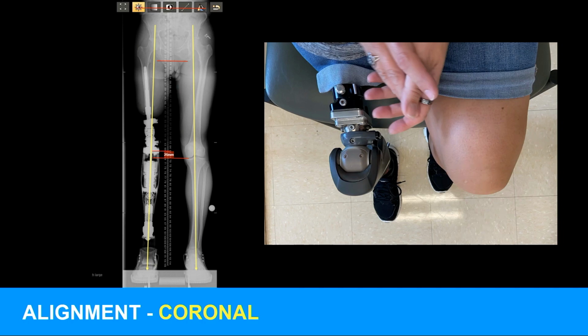One of the other benefits is repeatability in donning. How much time have we spent trying to teach patients how to don an above-knee prosthesis properly? That's now not important.